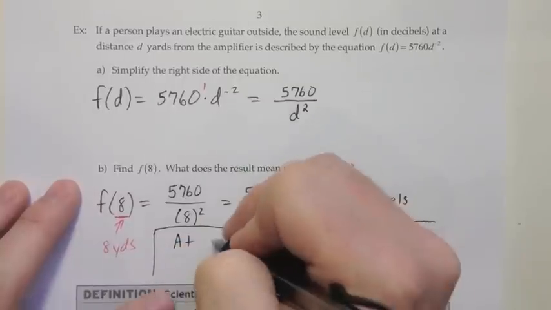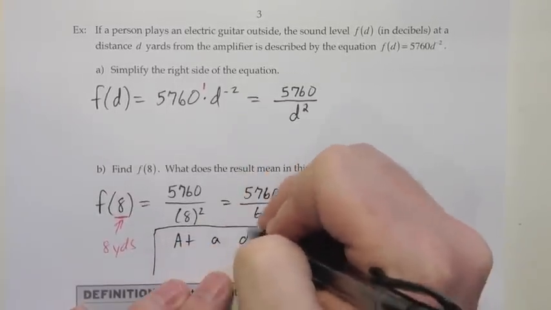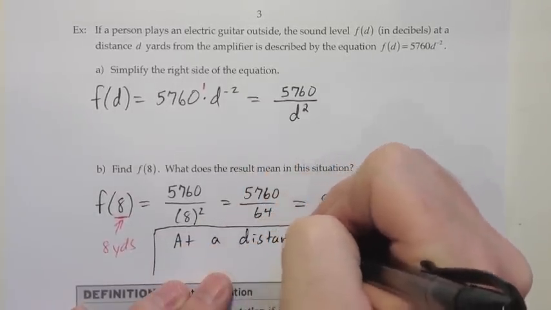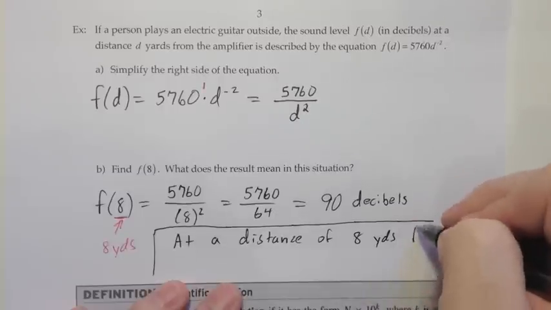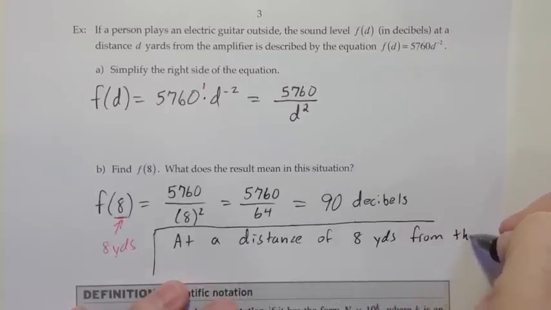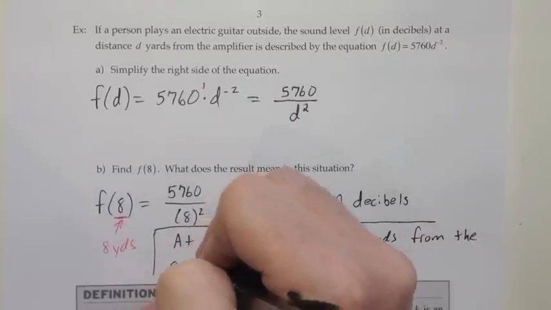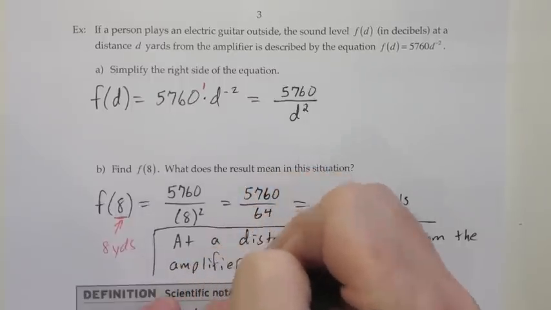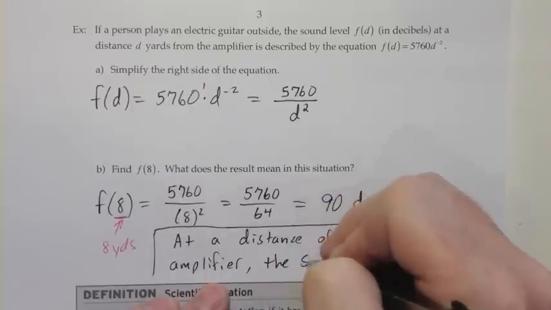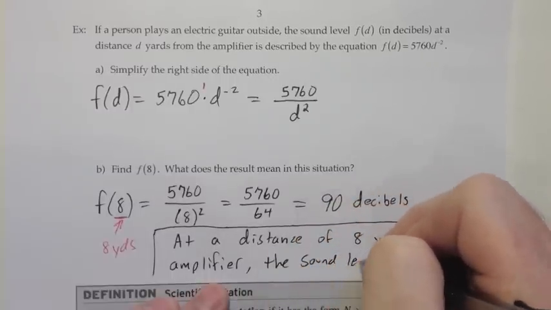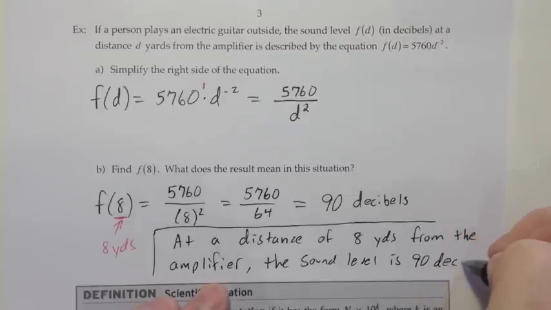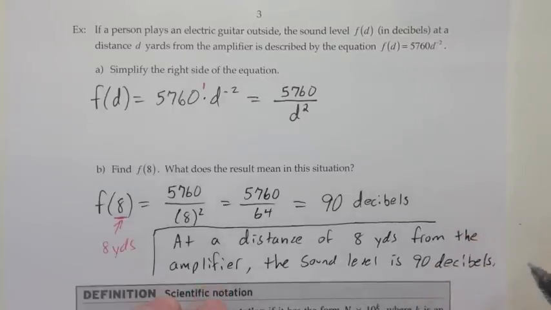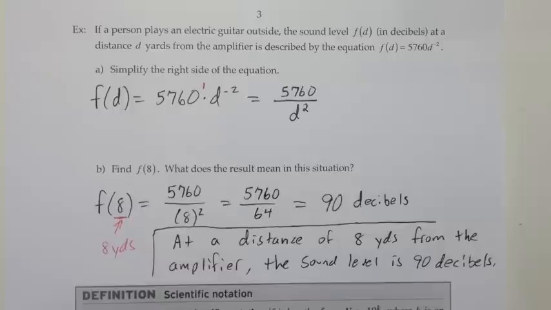So let's write that out. So at a distance of 8 yards from the amplifier, the sound level is 90 decibels.